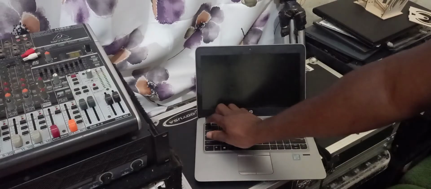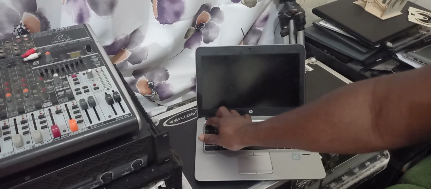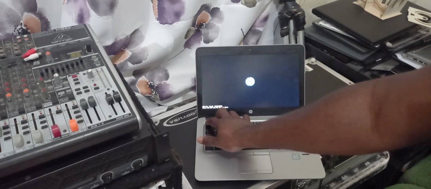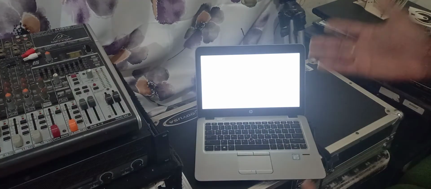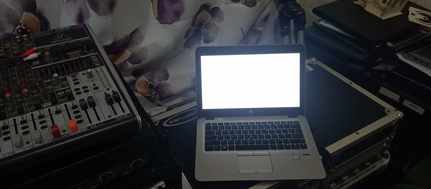Now I want to actually show you how to do this. So first, of course, you will power down the laptop and press the power button to power it up. While it is powering up, you just continuously press down on the escape key. So let's give it a restart. So continue pressing on the escape key. You can see, right, it is now in the BIOS or the startup menu.